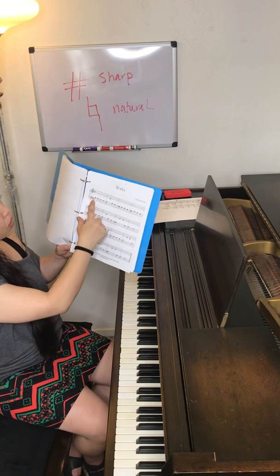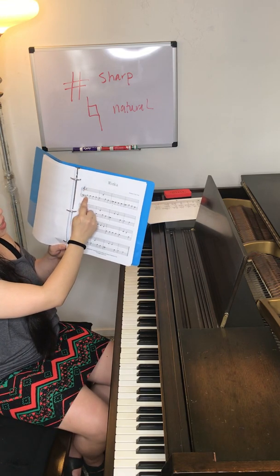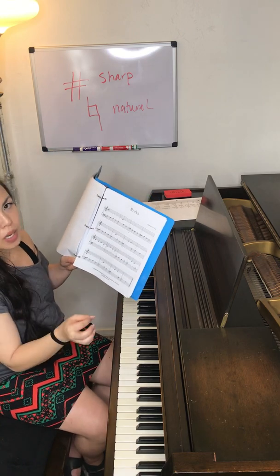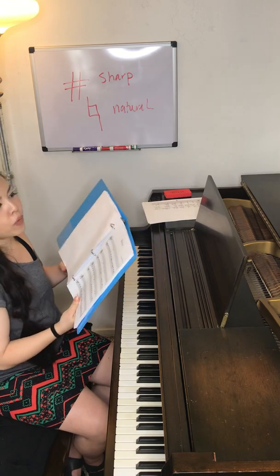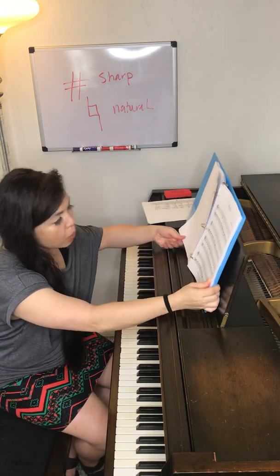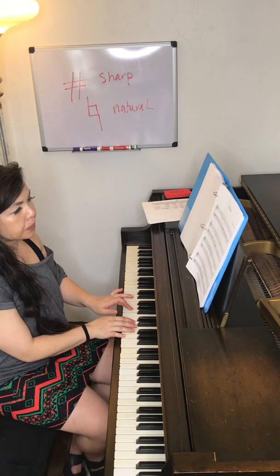The other new concept in here is the C. The C stands for what we call common time. That's what it stands for, common time. And that means 4/4. So it's another little shortcut way to write 4/4 time signature. So this song sounds like this.